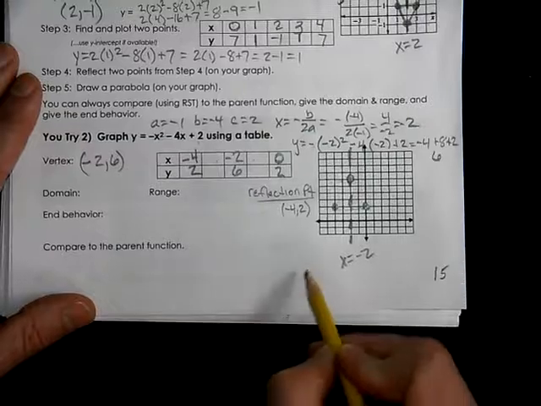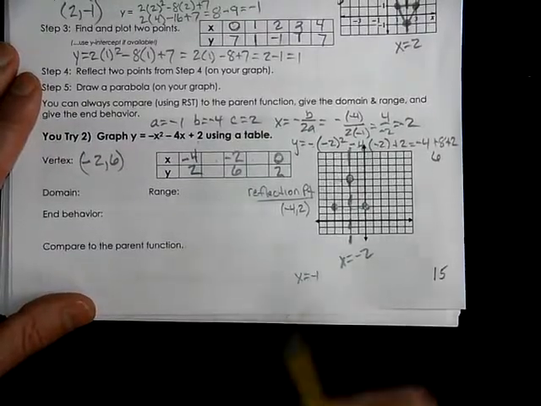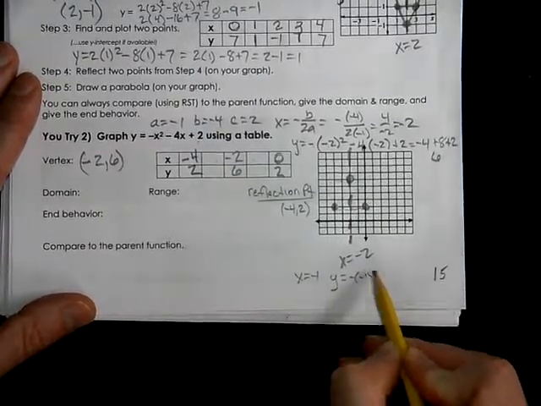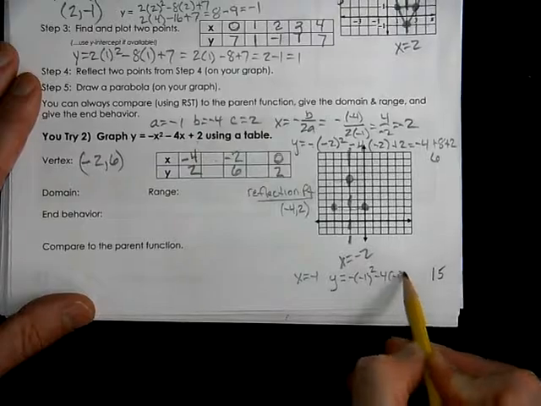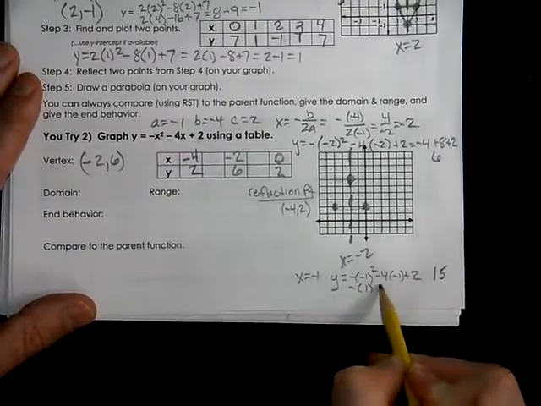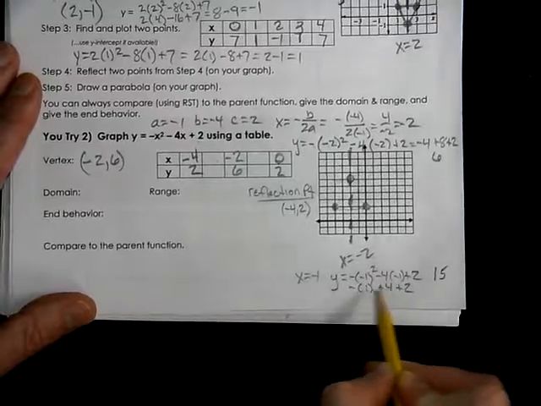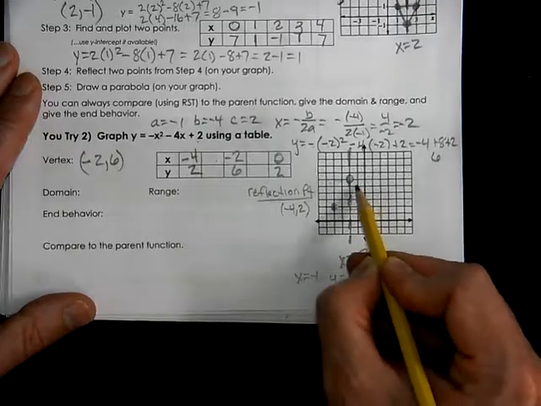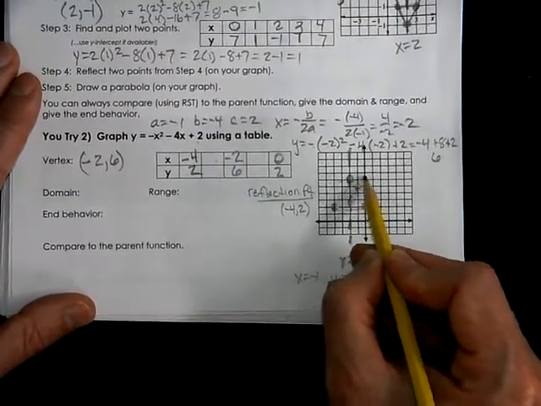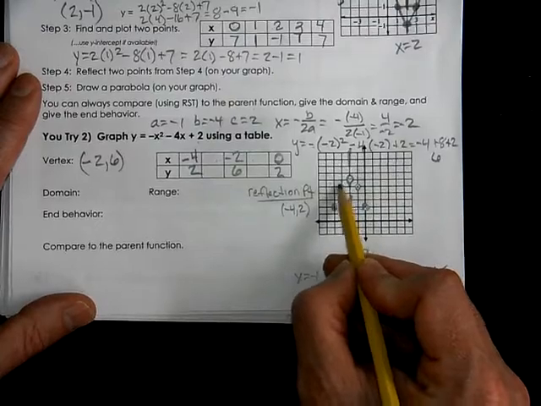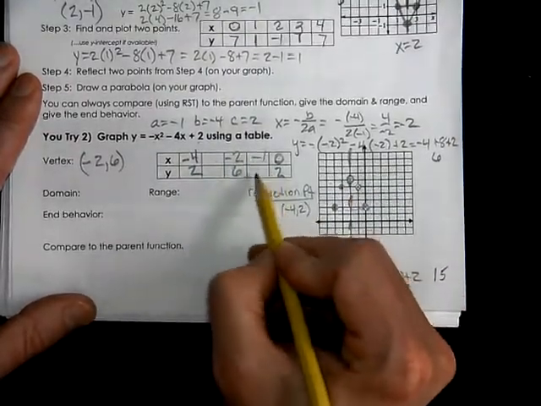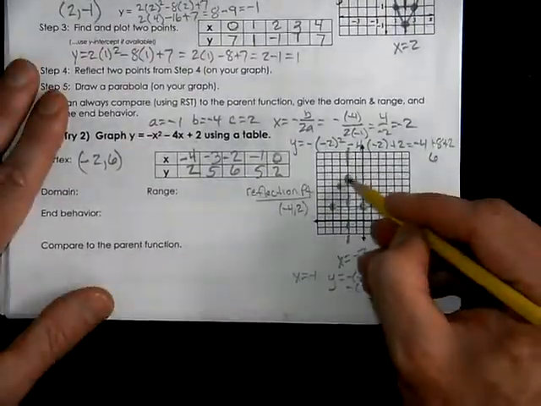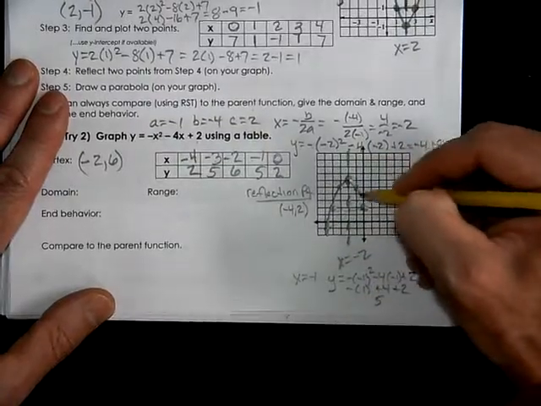If you're not confident with that, you can say what happens when x is negative 1, and you can plug it into your equation. Negative 1 squared minus 4 times negative 1 plus 2. You could do it like this. That's 6 minus 1, which is 5. 1, 2, 3, 4, 5. And I'm going to land 1 unit away anyway. And I reflect it. So at negative 1, I'm at 5, and at negative 3, I'm at 5. So now I'm ready to draw my parabola in.